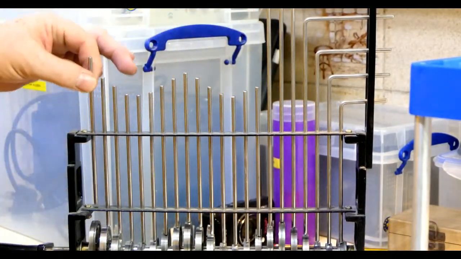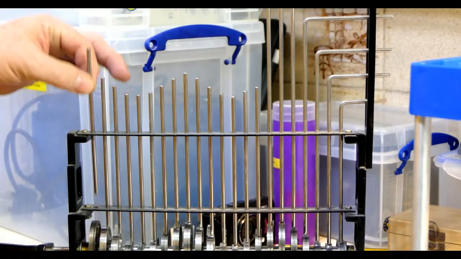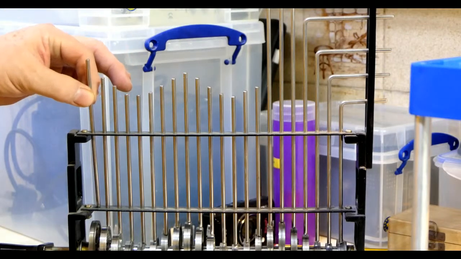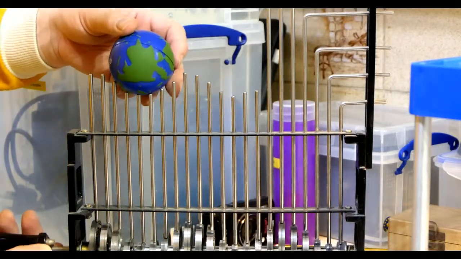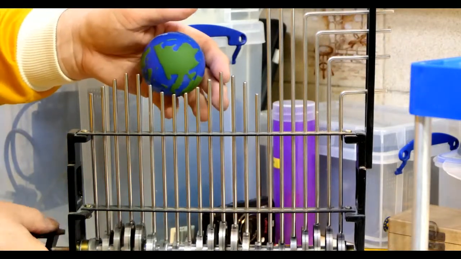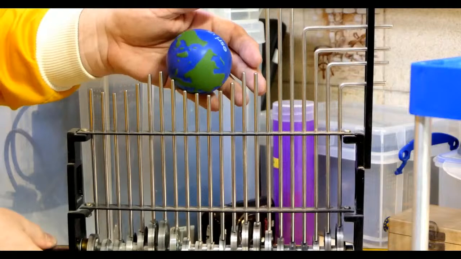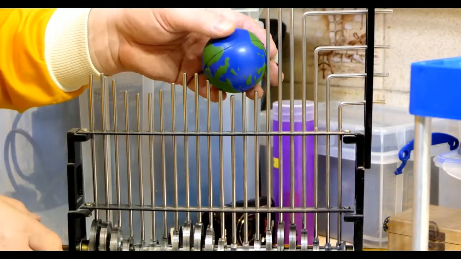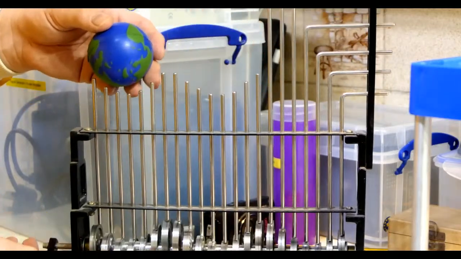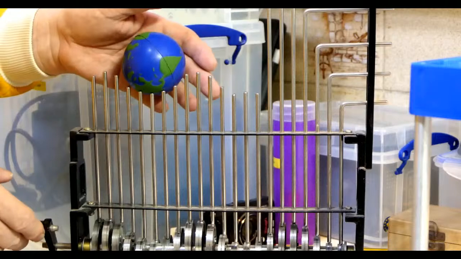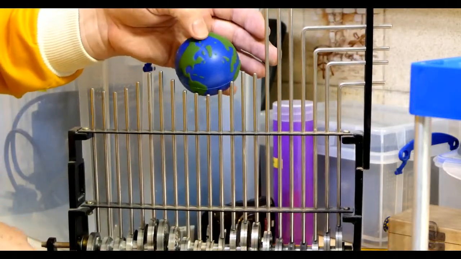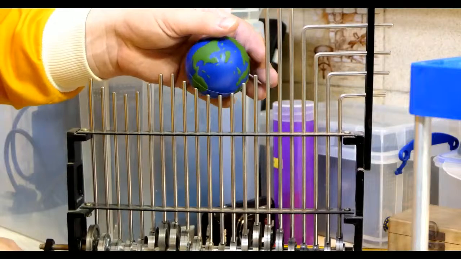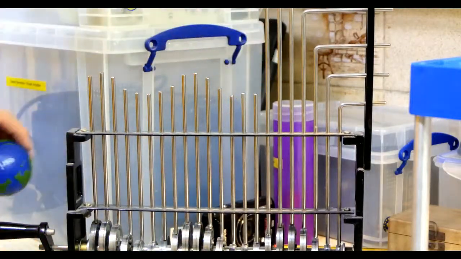Although each of these wave particles, if you like, one of these sort of indicators for my wave, is only going up and down, the energy of the wave is moving along.